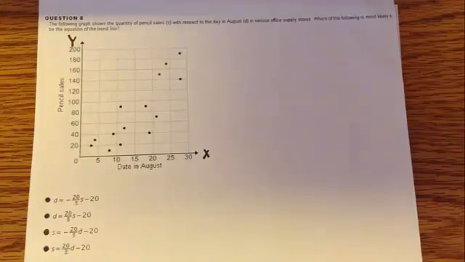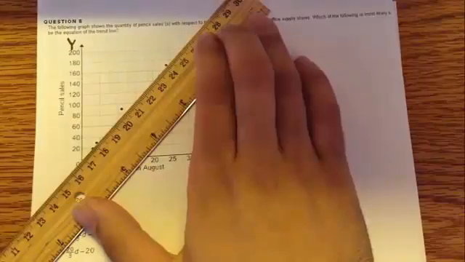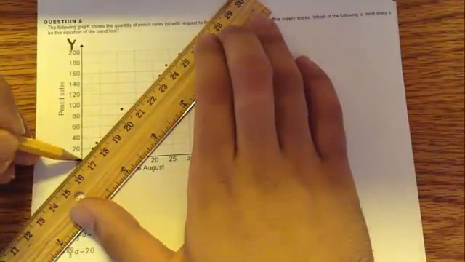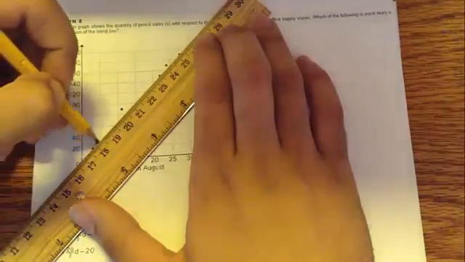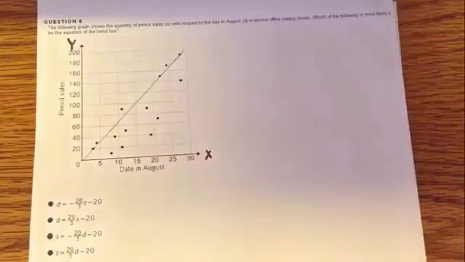Alright, so the first step here would be to draw our line of best fit. A line of best fit is pretty much a straight line that represents the data on a scatter plot. So let me draw my line. Let's be precise. Alright, so here's my line of best fit.